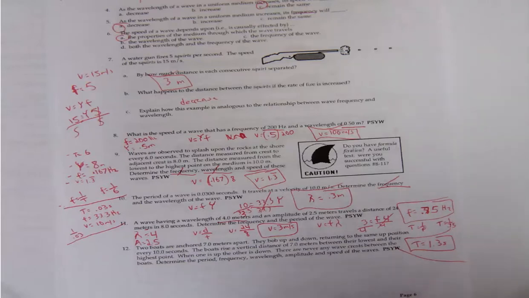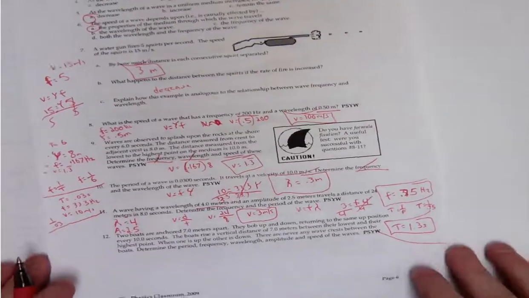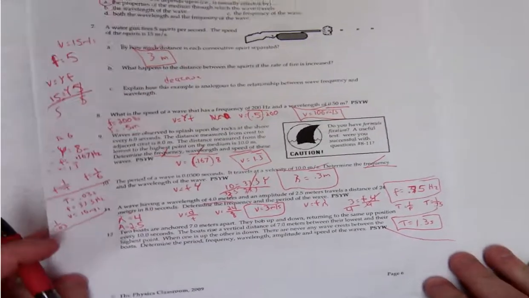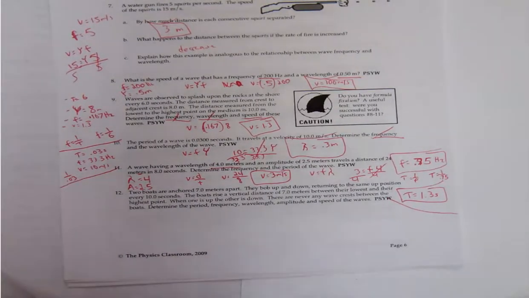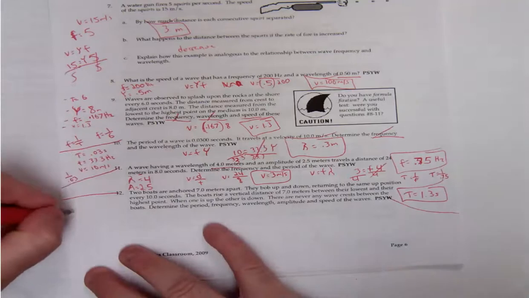Awesome. So we're down to number 12. Moving right along. 8 minutes has already passed. This is a long one, but it's really not that bad. You just do it step by step. Two boats are anchored 7 meters apart. They bob up and down, returning to their same position in 10 seconds. So our period is 10.